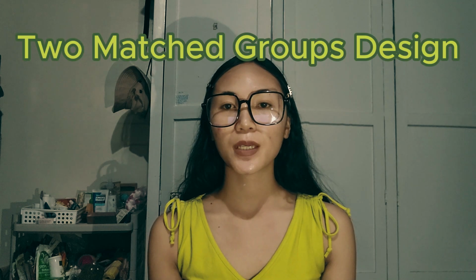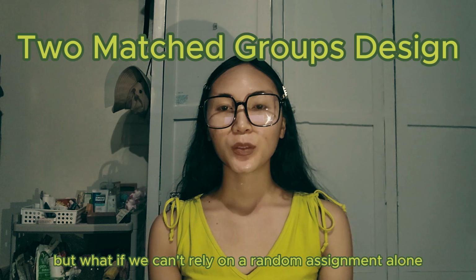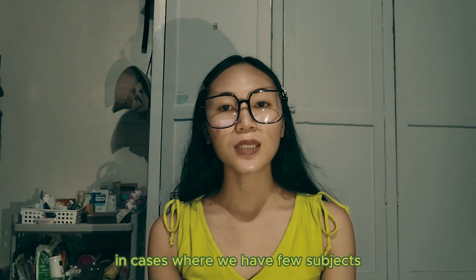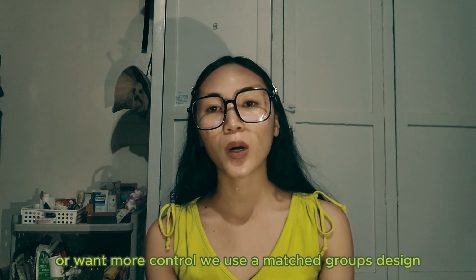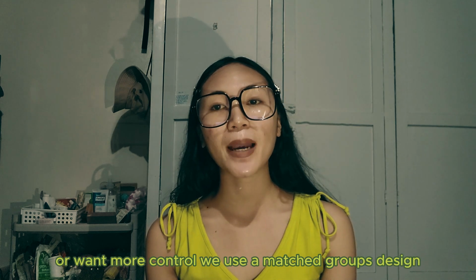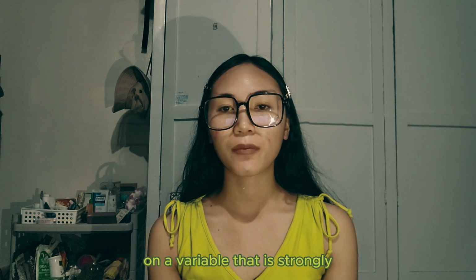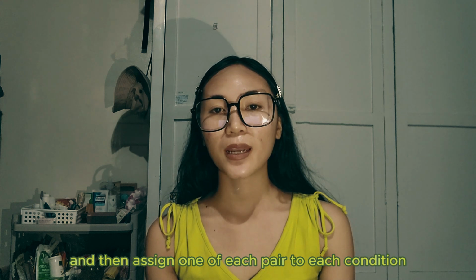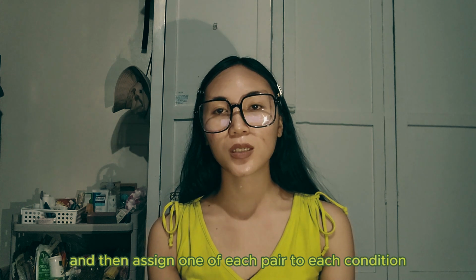Two matched groups design. But what if we can't rely on random assignment alone? In cases where we have few subjects or want more control, we use a matched groups design. Here, we match subjects on a variable that is strongly related to the dependent variable, and then assign one of each pair to each condition.